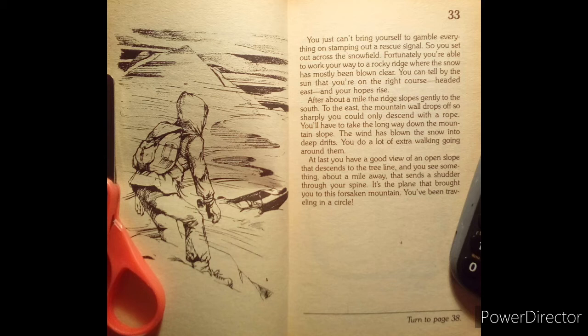At last, you have a good view of an open slope that descends to the tree line. You see something about a mile away that sends a shudder through your spine. It's the plane that brought you to this forsaken mountain. You've been travelling in a circle. Turn to page 38.